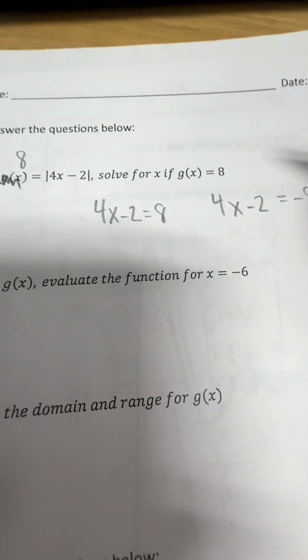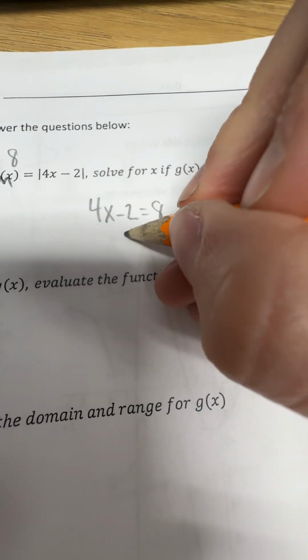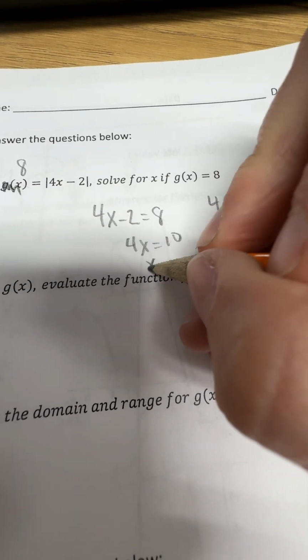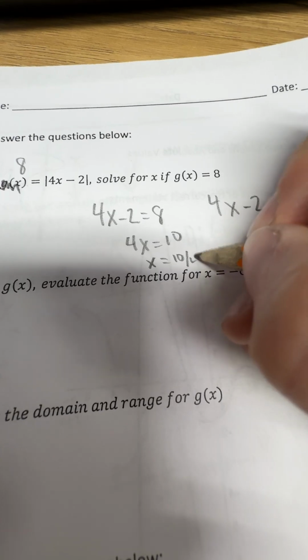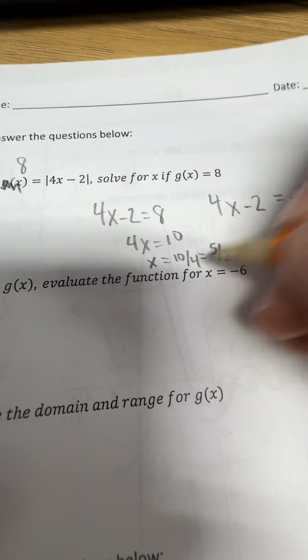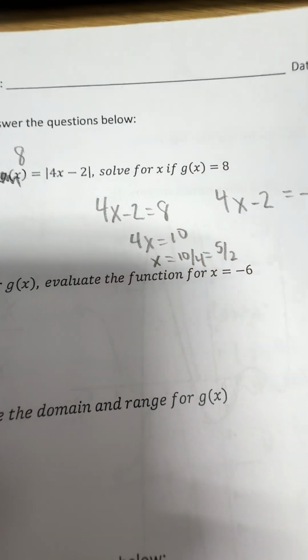get 8. So solving this, I add 2 and I get 4x equals 10. Divide by 4 and I get x equals 10 over 4, which I can reduce to 5 over 2. How do I do that? I just divided by 2, divided by 2. You should solve that equation.